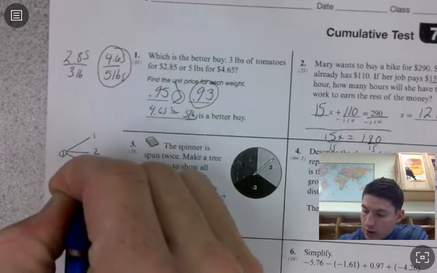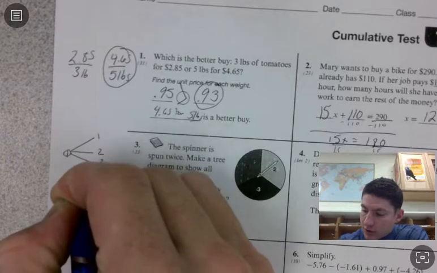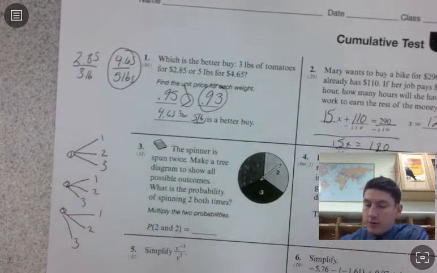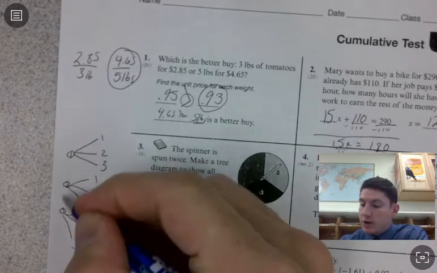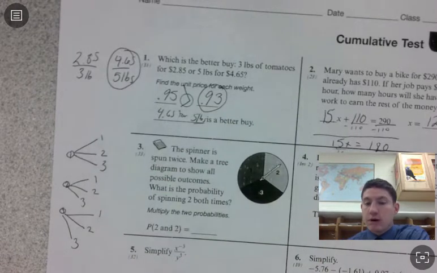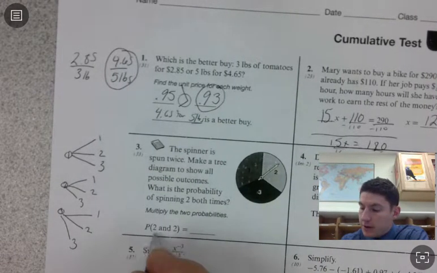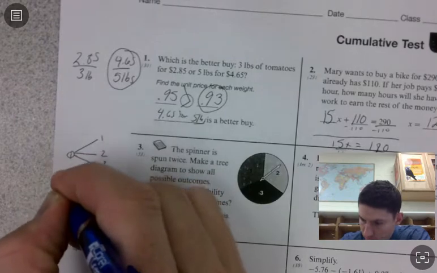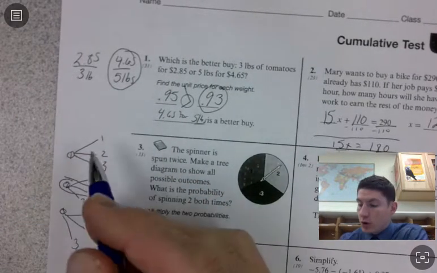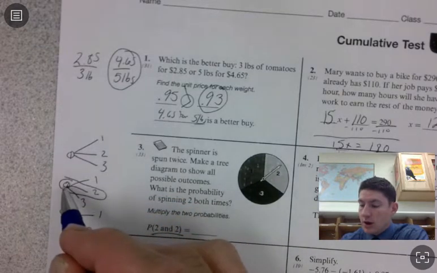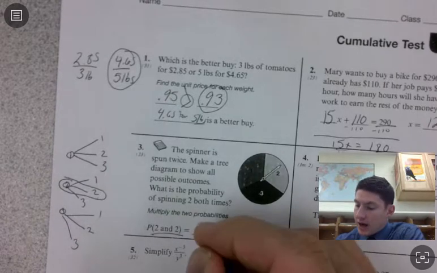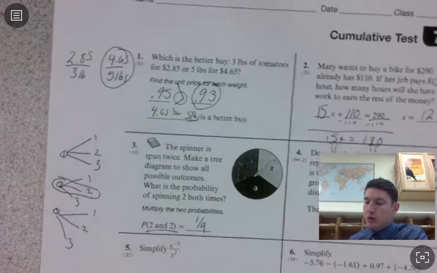I could get a 1, a 2, or a 3 if I got a 2 on my first spin, and I could get a 1, a 2, or a 3 if I got 3 on my first spin. So if I spun it once, I got 1, 2, or 3. I spun it again, I got 1, 2, 3, 1, 2, 3, 1, 2, 3. These are all the possible outcomes. This is the total. We're looking for the probability of 2 and 2. So we're going to follow this pathway right here. How many of those are there out of the total? The total would be 1, 2, 3 options, 4, 5, 6, 7, 8, 9, and I get 1 out of 9 of those total possibilities. So I get 1/9.